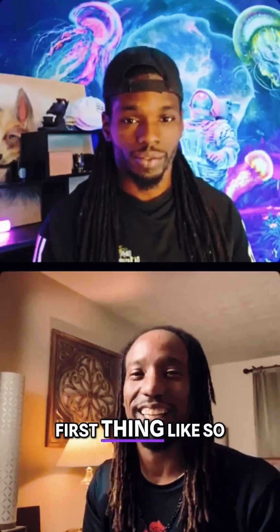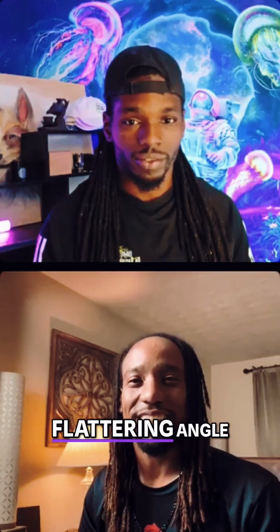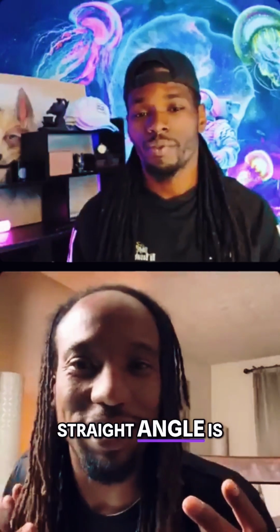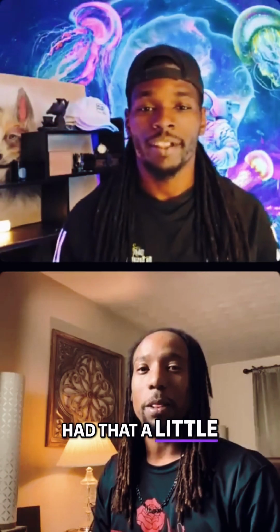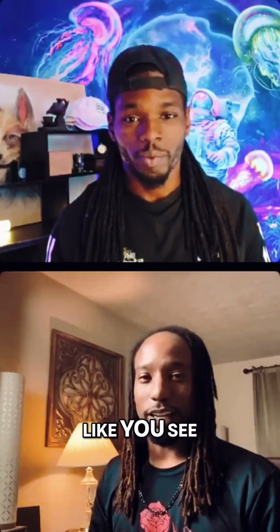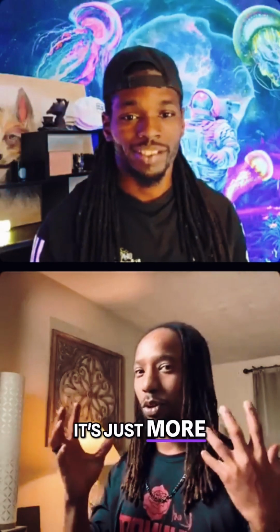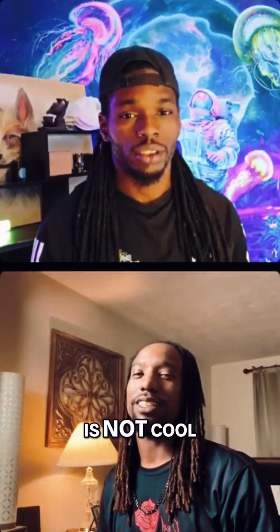So the first thing you want to do is have a flattering angle, and a straight angle is not really that flattering. So the first thing you want to do is have it at an angle. You definitely want to have multiple angles. This is a good one for explaining. Nowadays, everybody does this off the 45 degree, you know what I'm saying? Because you can see, it's just more depth. Flat is not cool, you know what I'm saying?